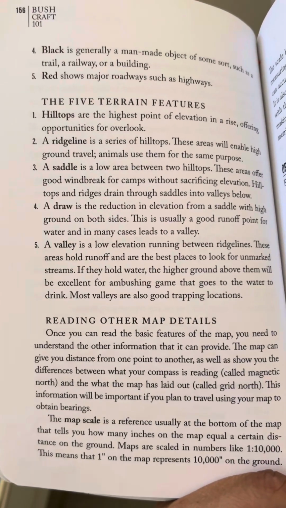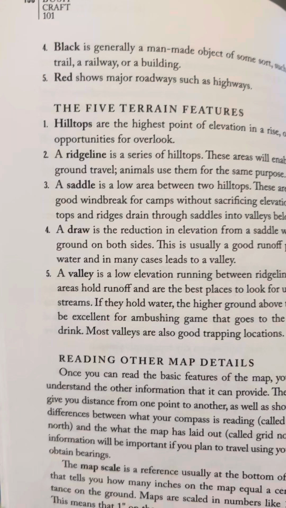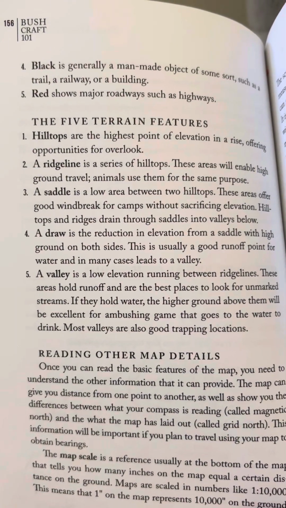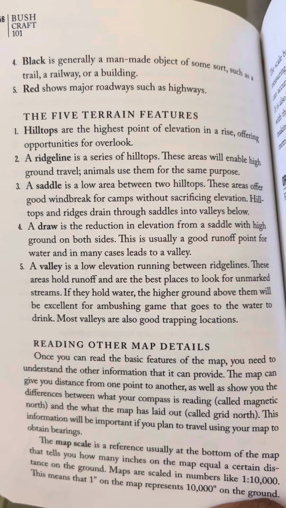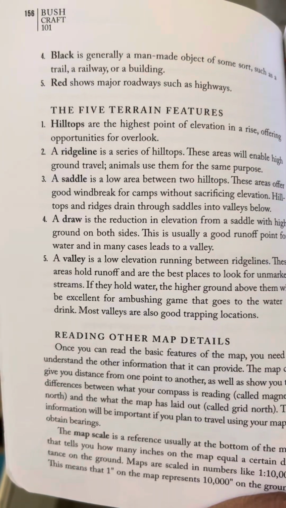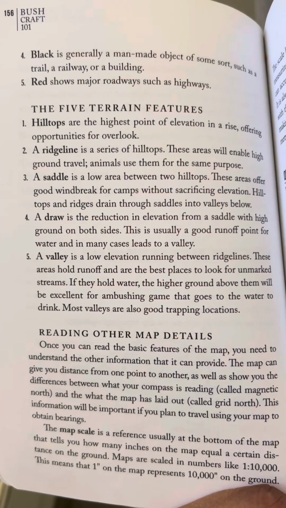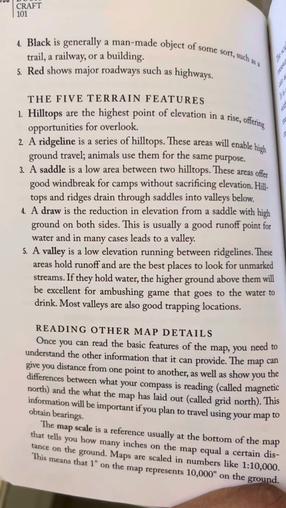Bushcraft 101, page 156. Number 4, black. Black is generally a man-made object of some sort, such as a trail, a railway, or a building. Number 5, red. Red shows major roadways such as highways.